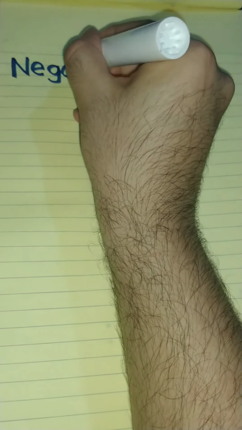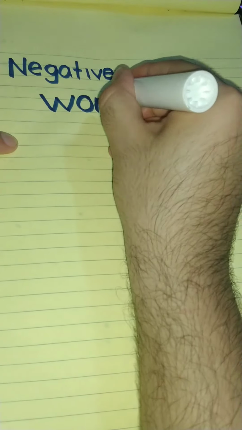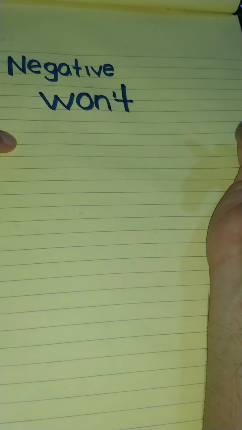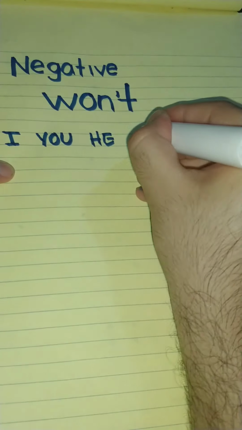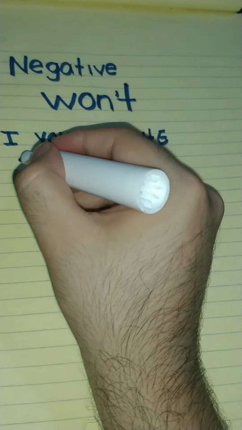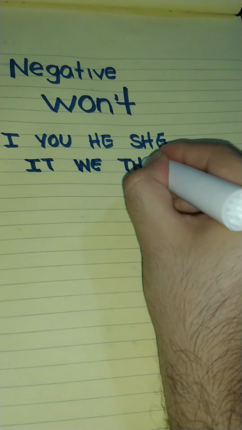Now, let's check the negative in future will. In that case, we're going to use won't as a negative form of will. It's a contraction. And then again, it's for all the persons in English. I, you, he, she, it, we, and they.